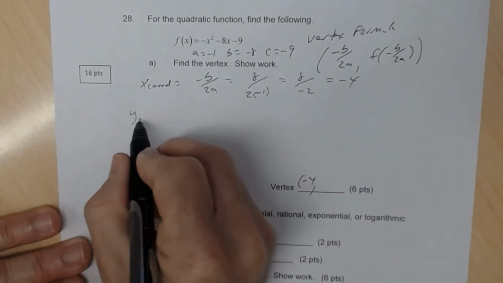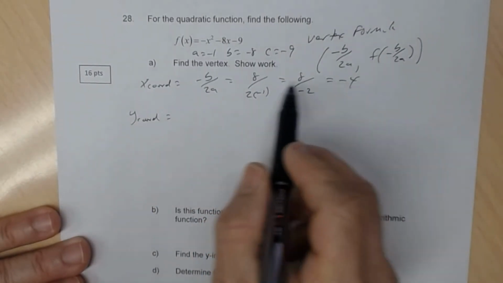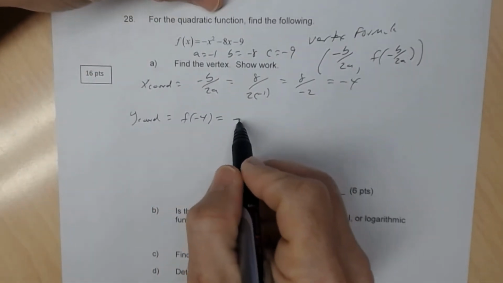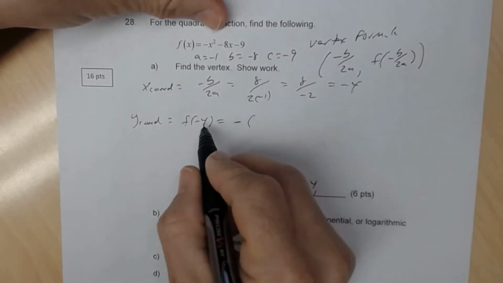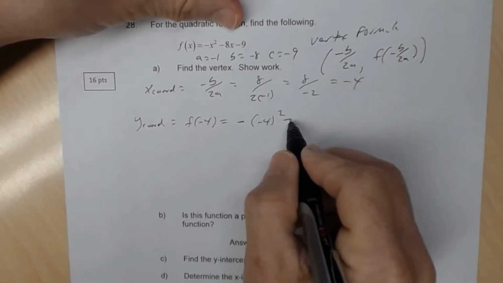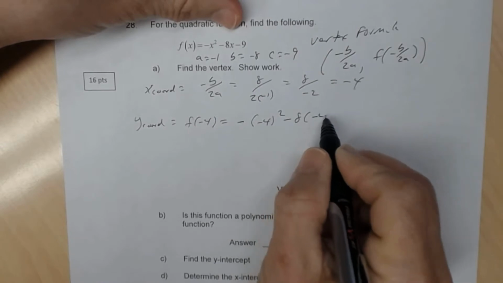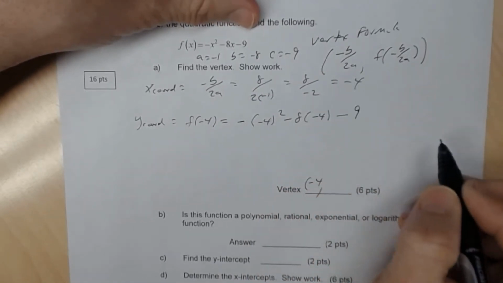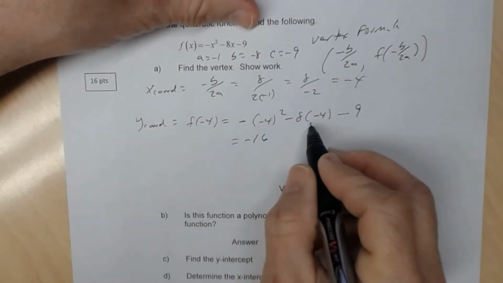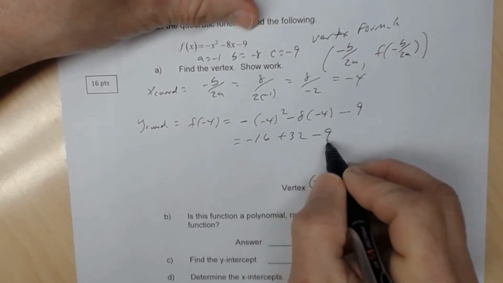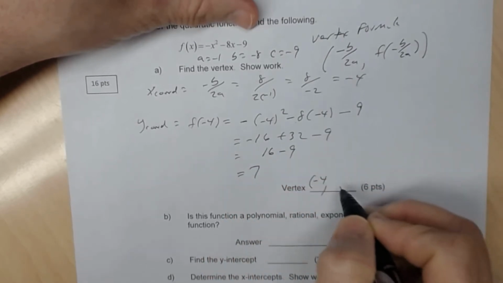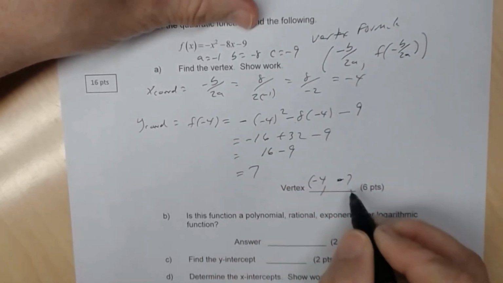To find the y-coordinate of my vertex, I substitute negative 4 back into the function. So I've got to find f of negative 4. So I get negative x squared, and x here is negative 4, so it's got to look like this: the opposite of negative 4 squared, minus 8 times x, which is negative 4, and then minus 9. Negative 4 squared is 16, but this becomes a negative 16. So negative 16, and negative 8 times a negative 4 is a positive 32, and then minus 9. Negative 16 plus 32 is 16, and 16 minus 9 is 7. So my vertex is negative 4, 7.